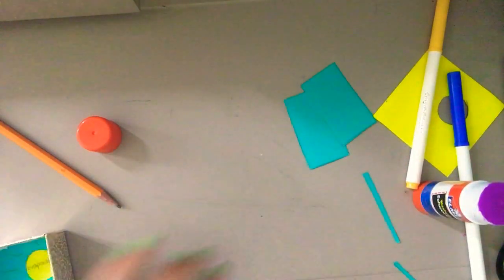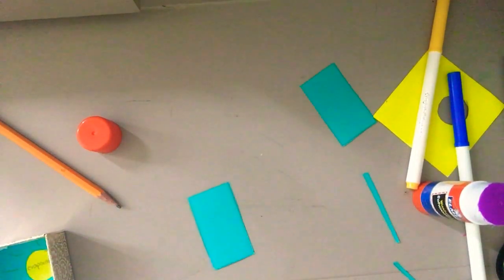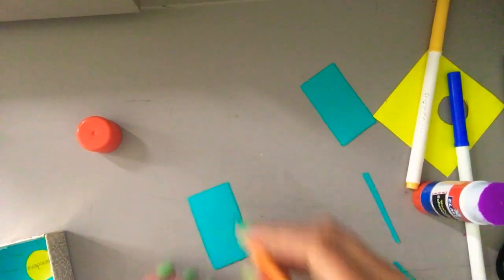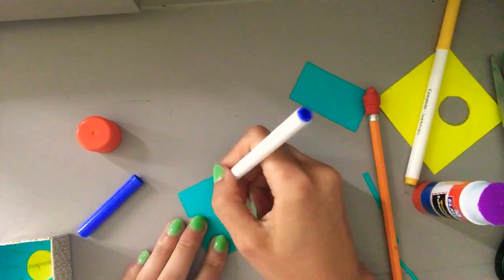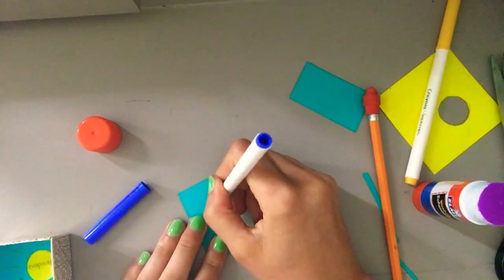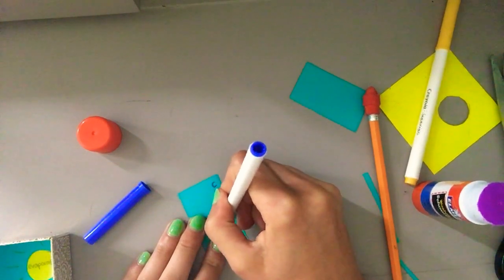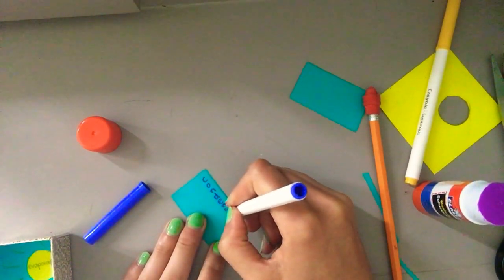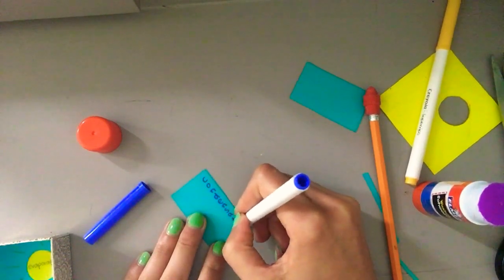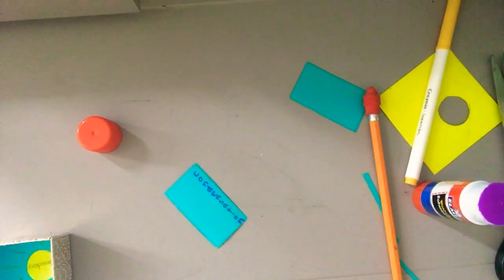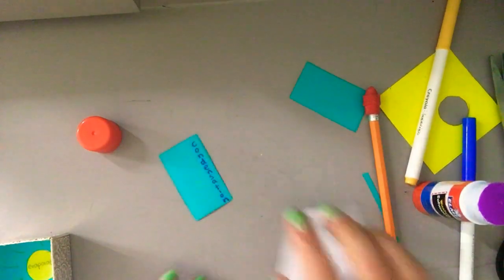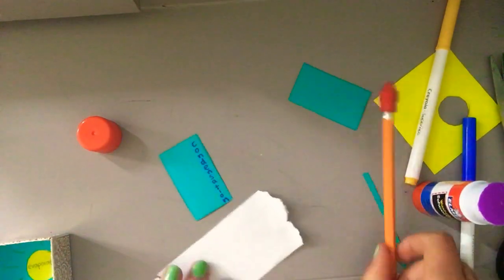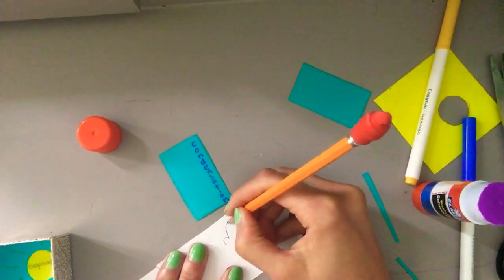On the other side, let's see, I'm going to write the word condensation. Since it goes upright like this, I'm going to write it down. C-O-N-D-E-N. Ooh, I don't know if I'm going to fit it. It's a big word. S-A-T-I-O-N. Just fit. Condensation. And what I might do here is draw a little cloud, because clouds forming is caused by condensation.